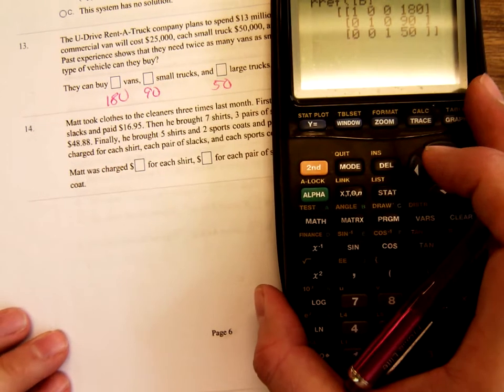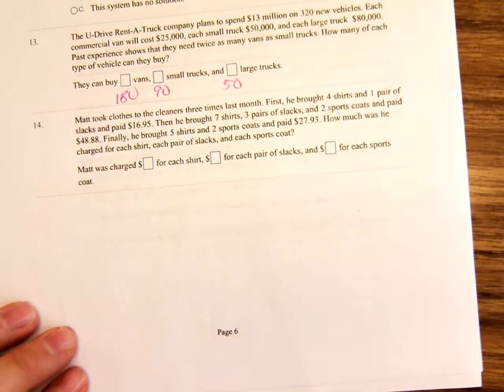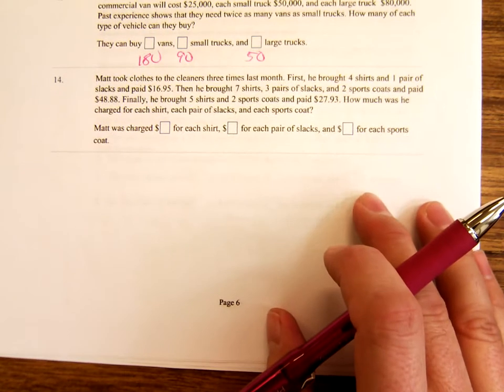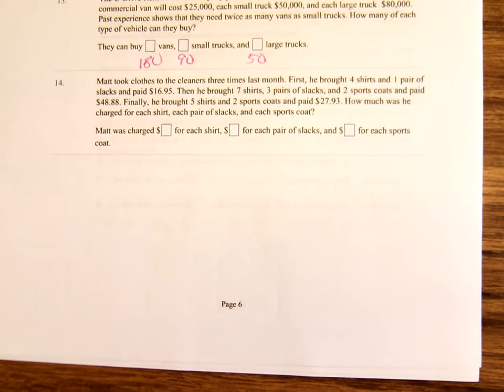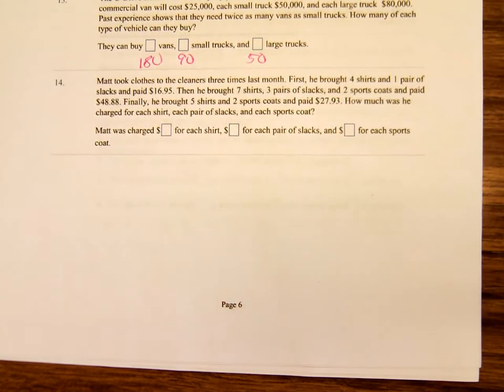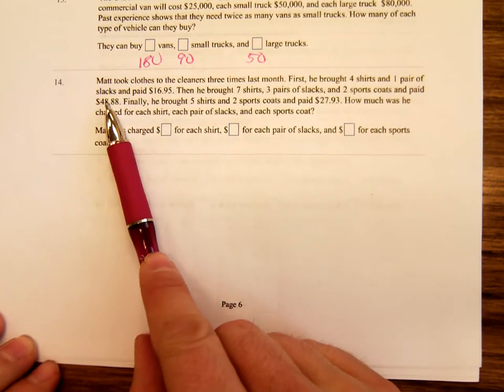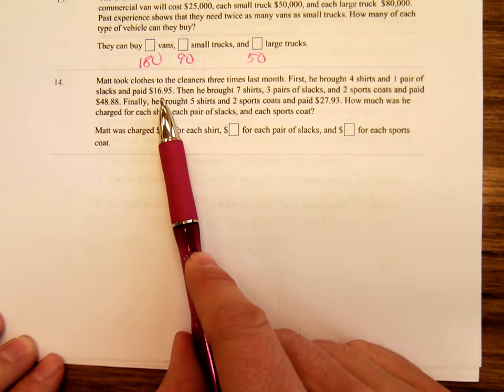Let's do another one. Matt took clothes to the cleaners 3 times last month. First he bought 4 shirts, 2 pairs of slacks, and paid $16.95.